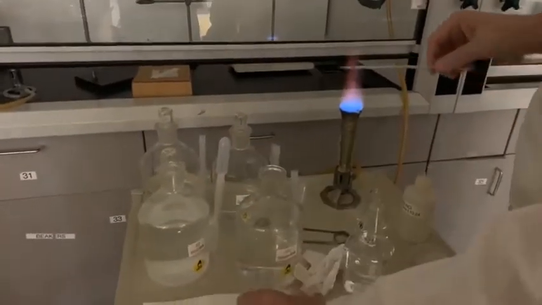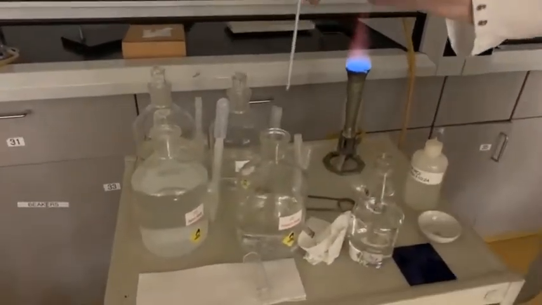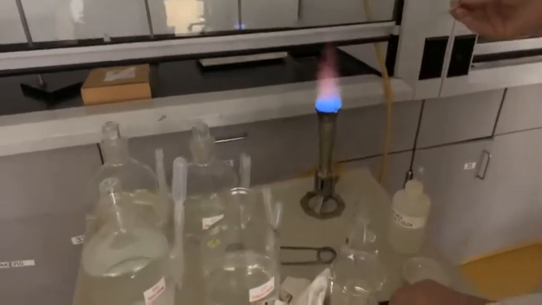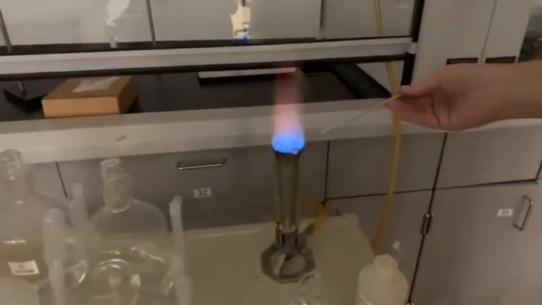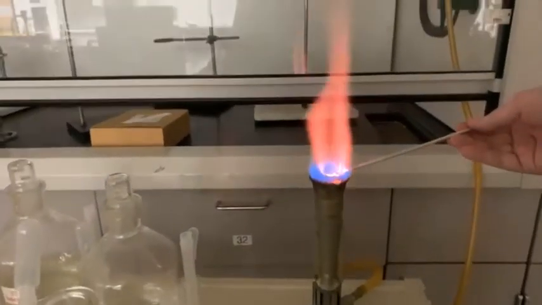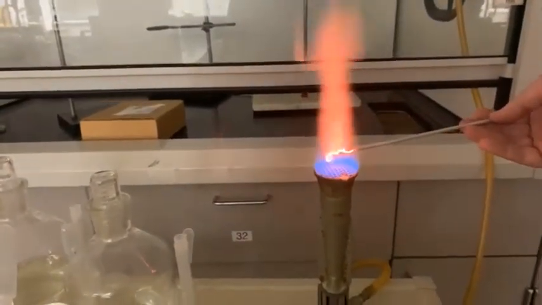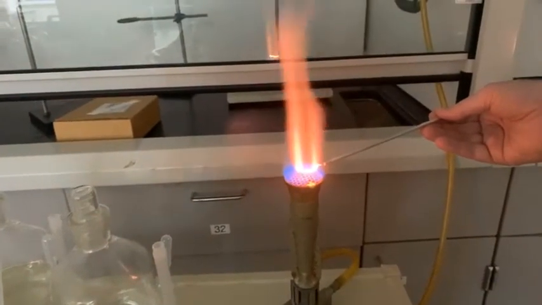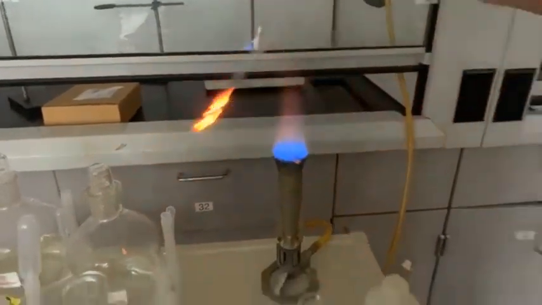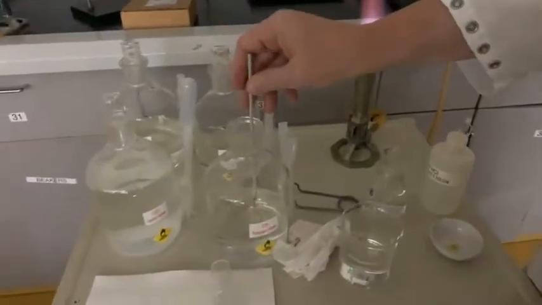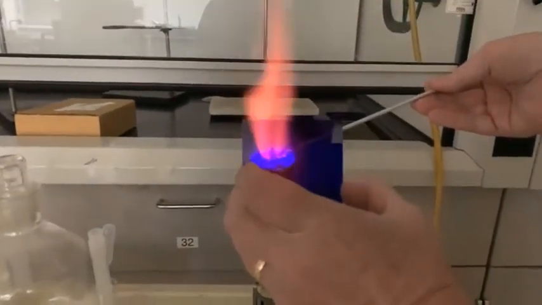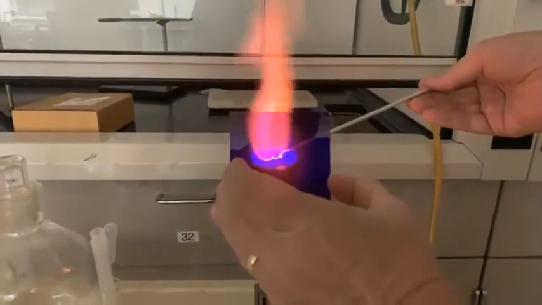So first, to show you the flame of potassium, we're going to take our wire loop, gently touch it to the liquid, and then hold it in the flame. And you see that bluish purple glow there for a second? That is the classic potassium flame glow. We're going to demonstrate it one more time, this time through the lens, and it gives a reddish glow through the lens. You see it glowing through the lens?